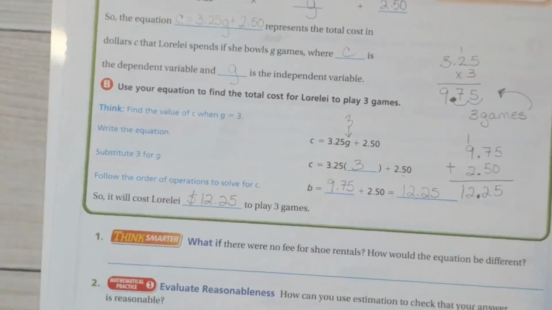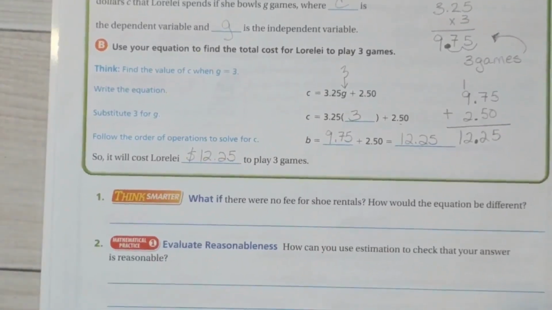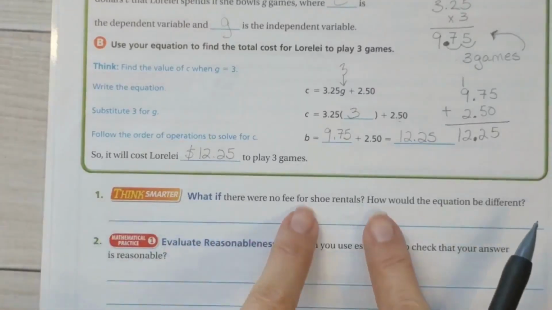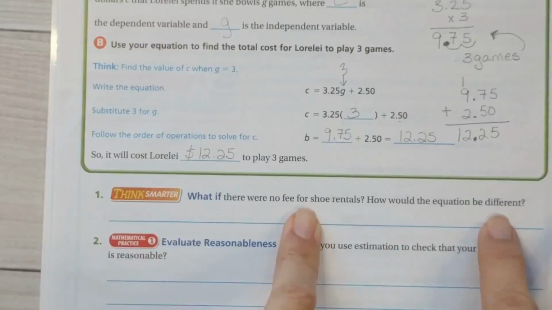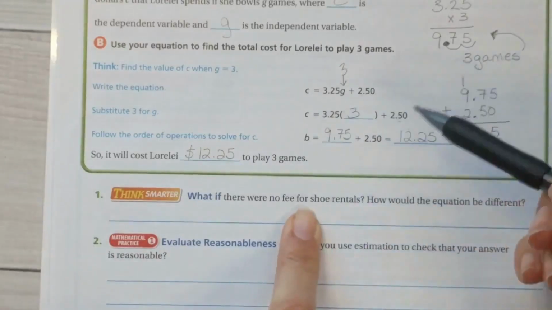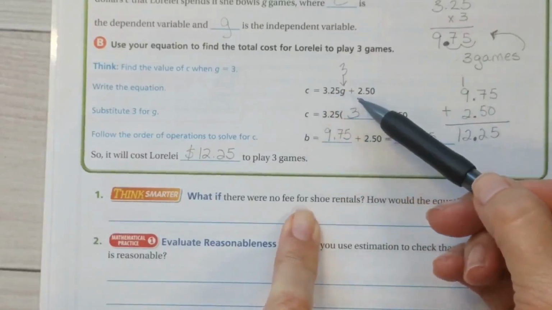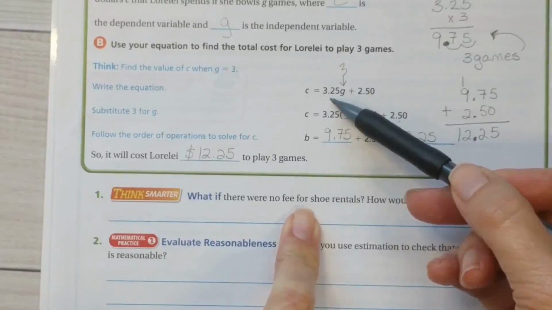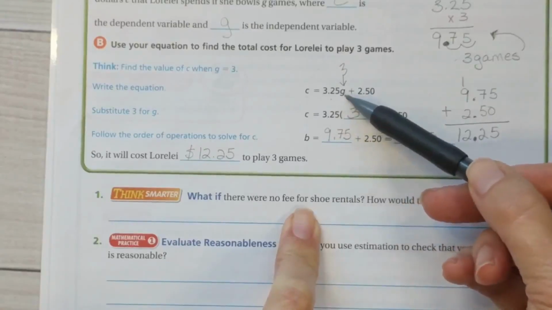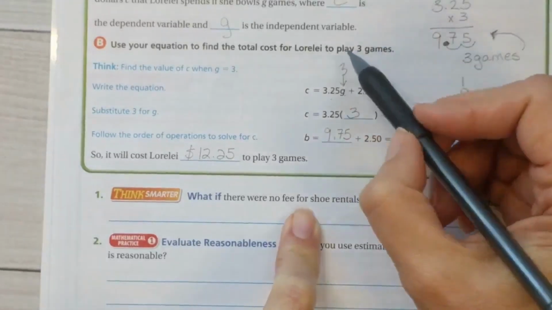Okay, let's take a look at these problems down below. What if there were no fee for shoe rentals? How would the equation be different? Well, if we look at our equation up here, C equals $3.25 times the number of games Lorelei's going to play. This would be eliminated.